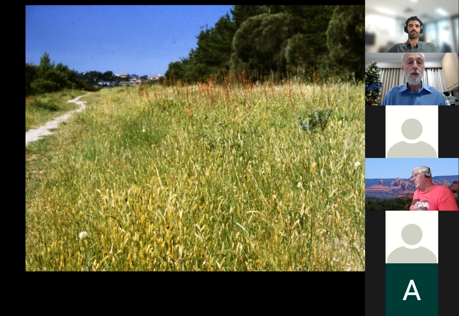So when the slasher goes through, well, they won't harm either the Watsonias or the sweet vernal grass, and they are the things that will come back in a big way the following year. So that's managed with timing that really suits the introduced species.